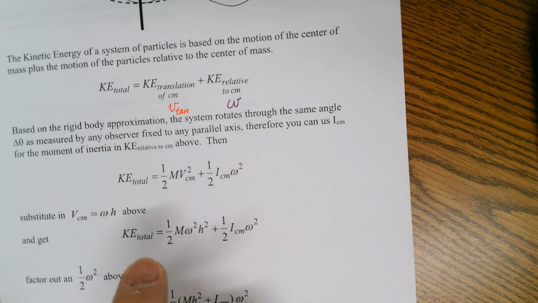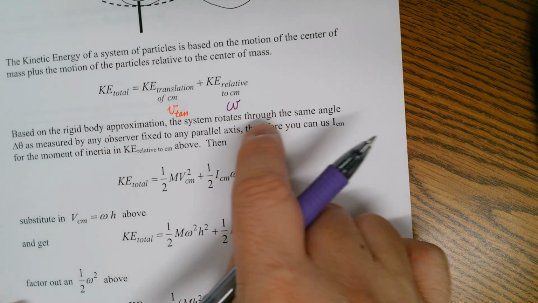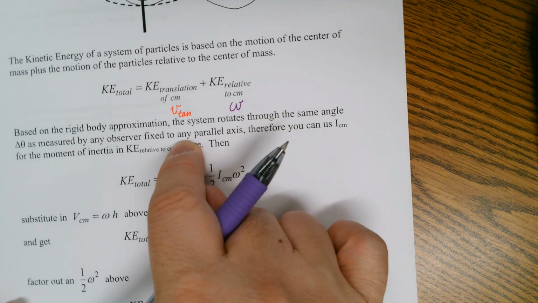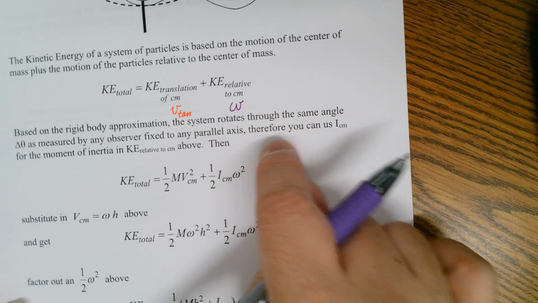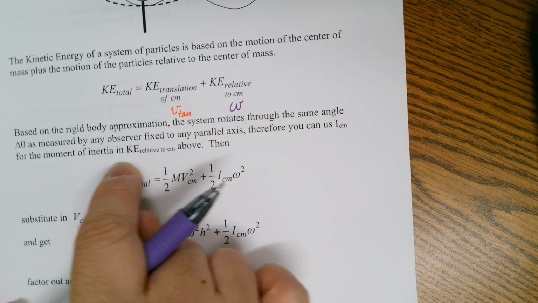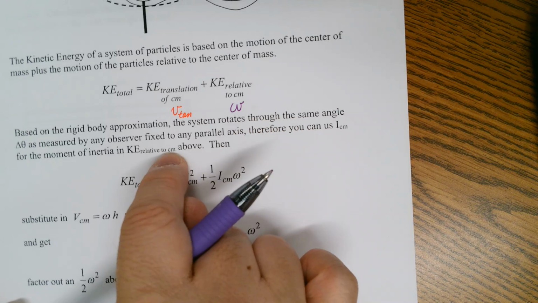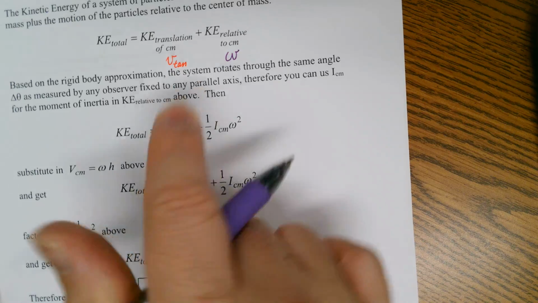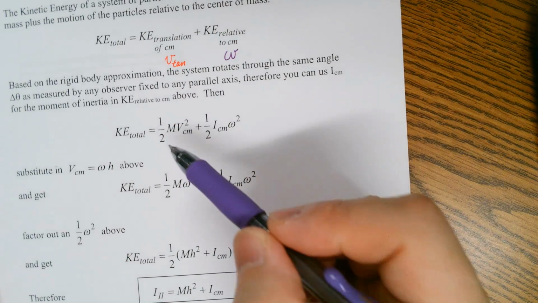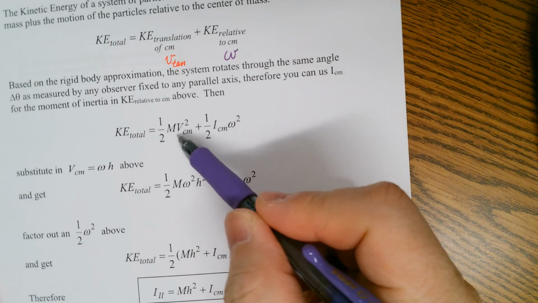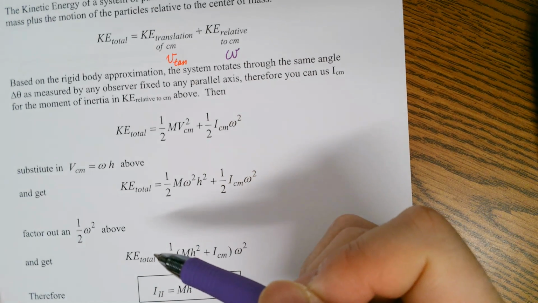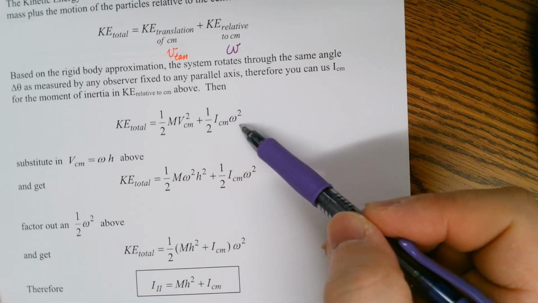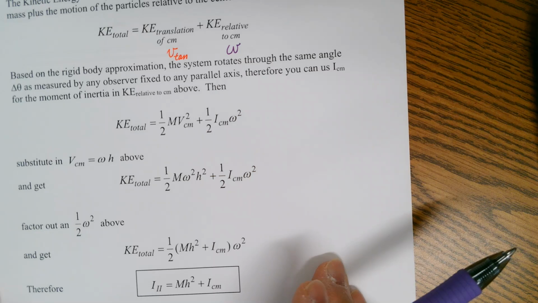So based on the rigid body approximation, the system rotates through the same angle delta theta as measured by an observer fixed at any parallel axis. Therefore, you can use I sub Cm for the moment of inertia for the kinetic energy relative to the center of mass, right? Then it becomes this. So translational kinetic energy becomes 1/2 total mass times V sub Cm squared, plus rotational kinetic energy, which is 1/2 I sub Cm omega squared.